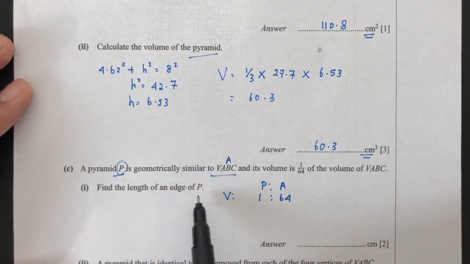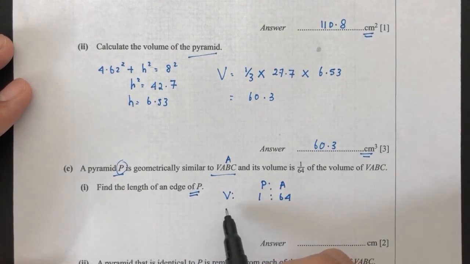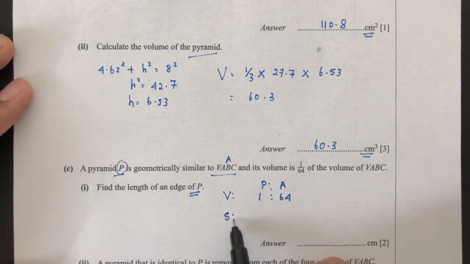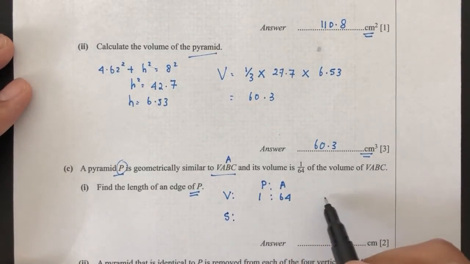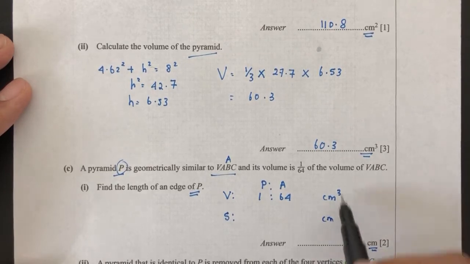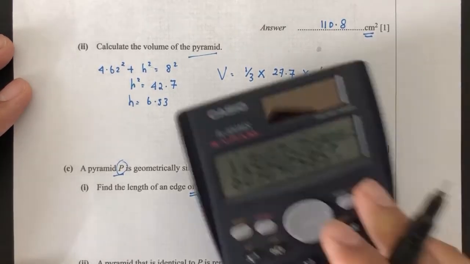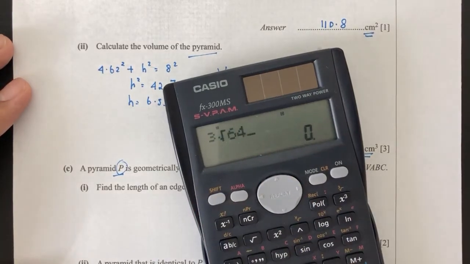Now find the length of an edge of P. So what is the ratio of their sides of the edge? Let's call it sides, right? Because the units of volume is centimeter cubed. So if you want to convert this to centimeter, as you can see here, we have to take the cube root of the values. So this will become 1. And what is the cube root of 64? That will be 4.